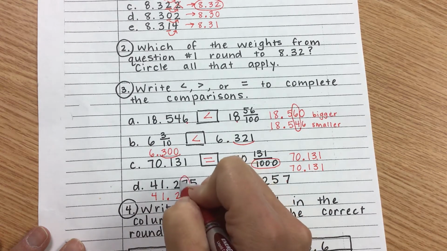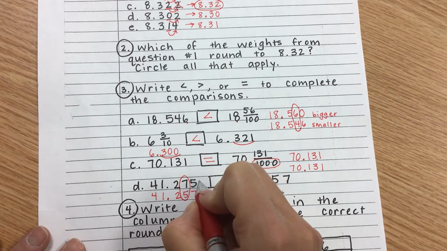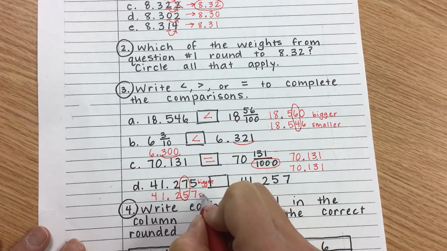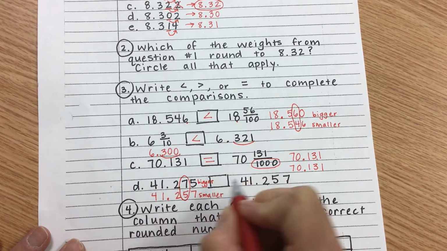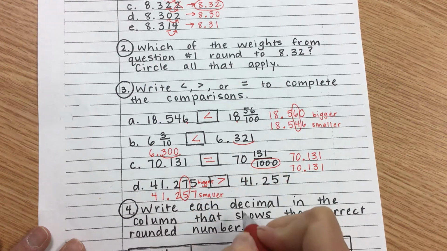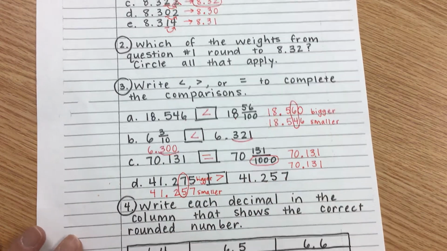The first place they're different is in our hundredths. And I see that the 7 is bigger. Our 5 is smaller. So this number, 41 and 275 thousandths, is greater than 41 and 257 thousandths.